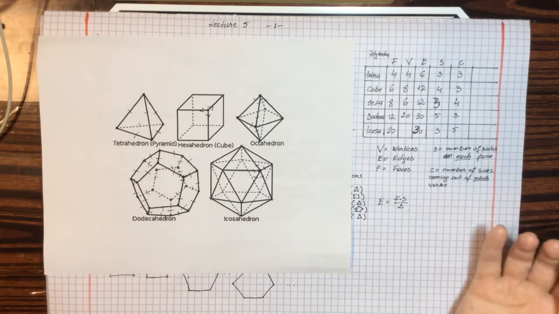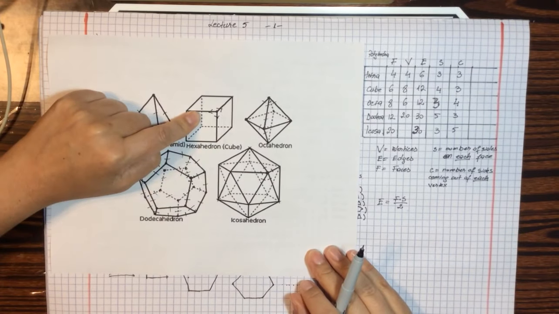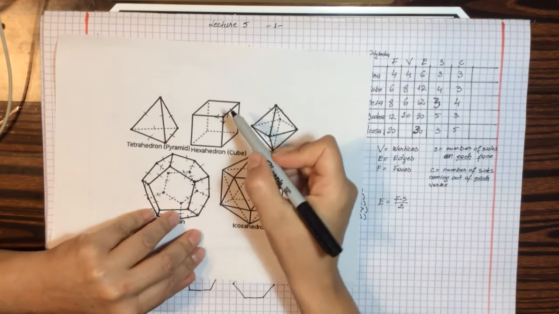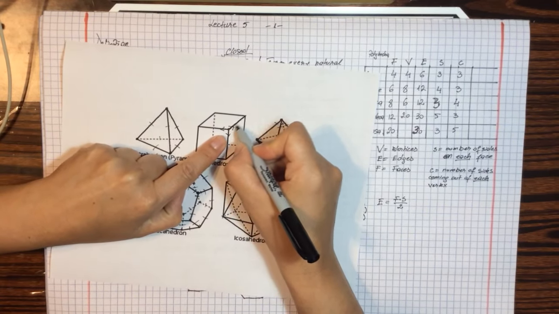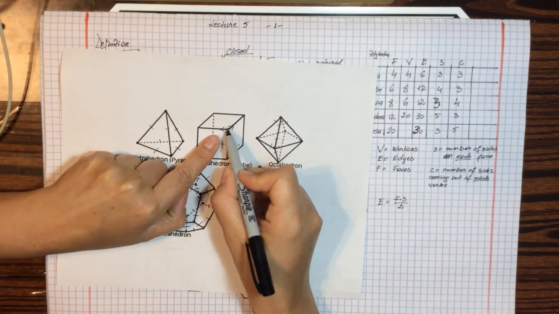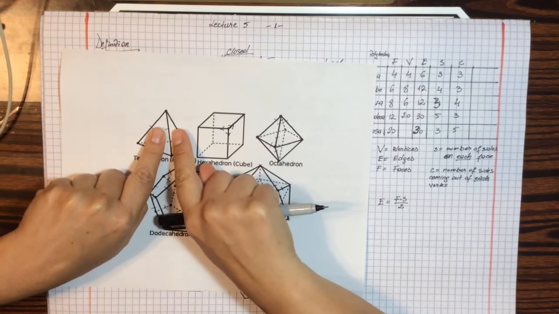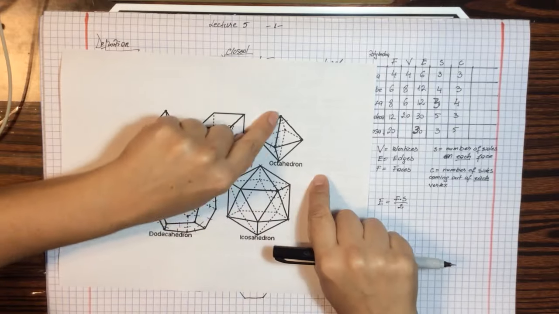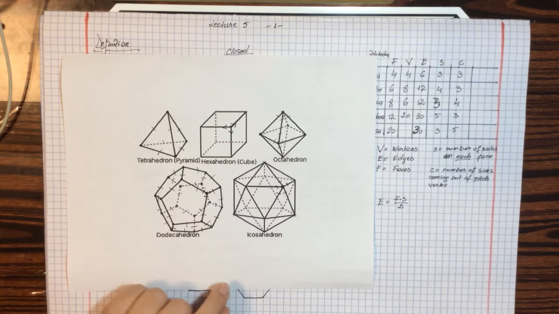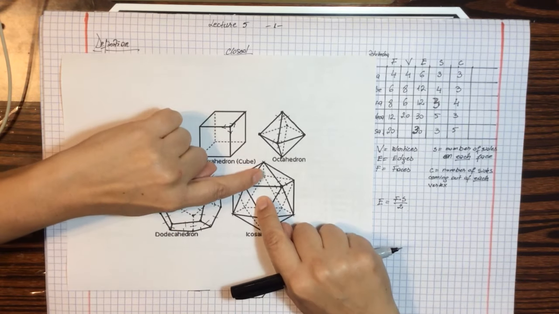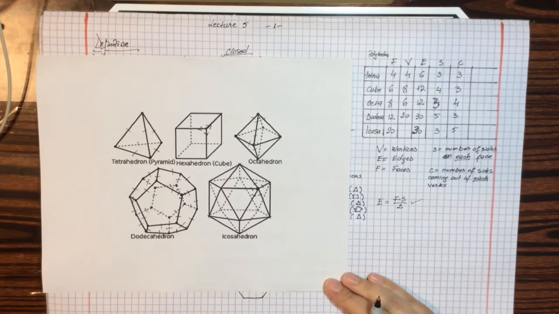Why is that so? I mean, why should it work? If you notice in each shape, each side or each edge is counted twice. For example, for the cube, this particular side is counted once for this face and once for this face. Twice. The same here. This side is counted for these two faces. This side is counted twice for these two faces. This side is counted twice for these faces. This side is counted twice for these faces. And that is the case with all of them. That's why we divide them by 2, and that would be a formula that works.